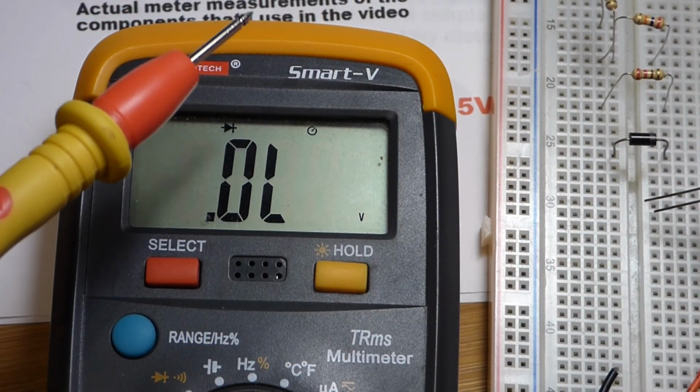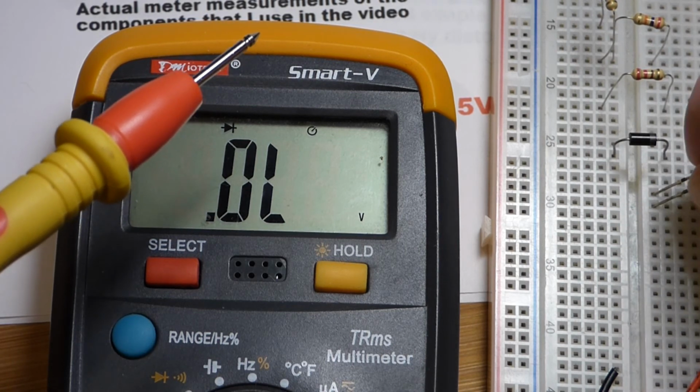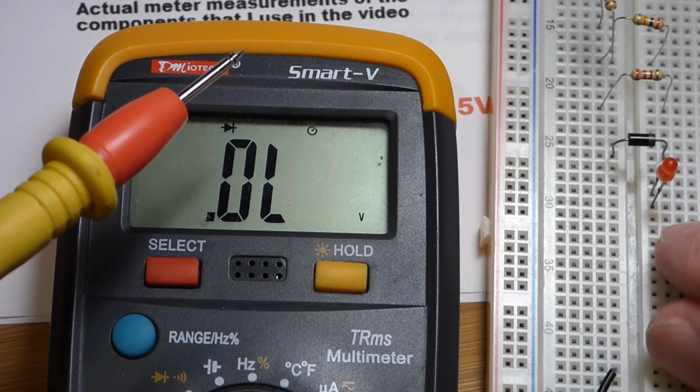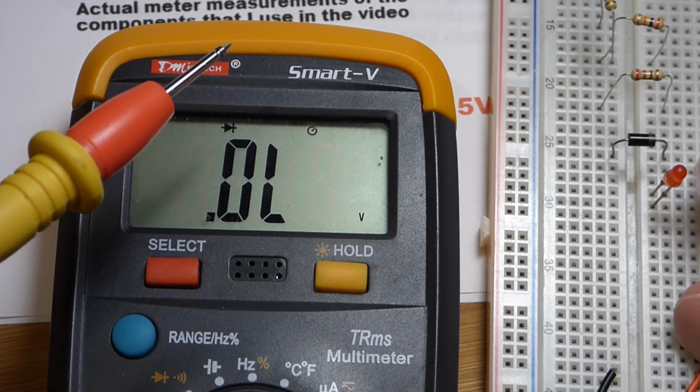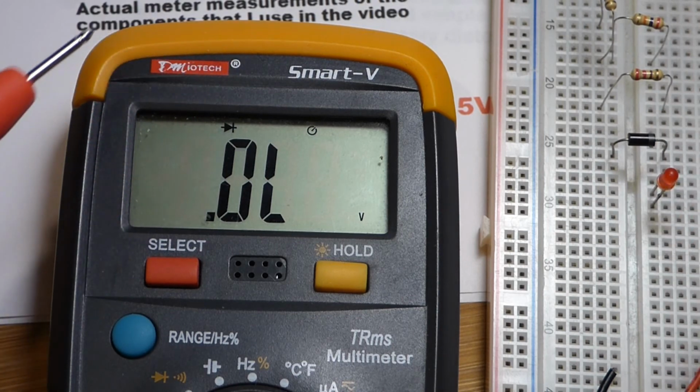Now that was with the black probe down on the bottom pin. As you can see, it's the shorter pin. The top pin is the longer pin. So the shorter lead is the cathode, which needs to be more negative. The longer lead, the anode, needs to be more positive if you want to forward bias it.